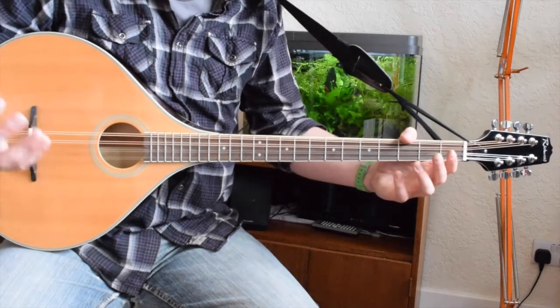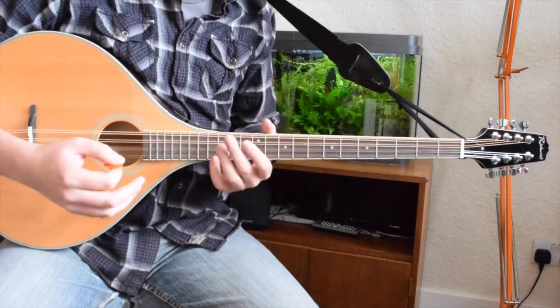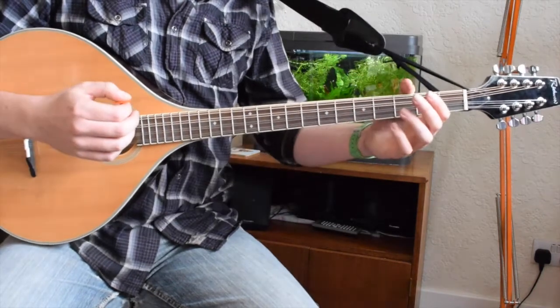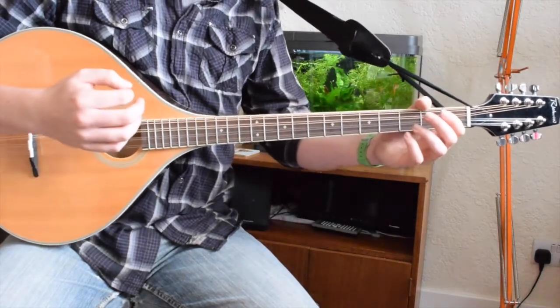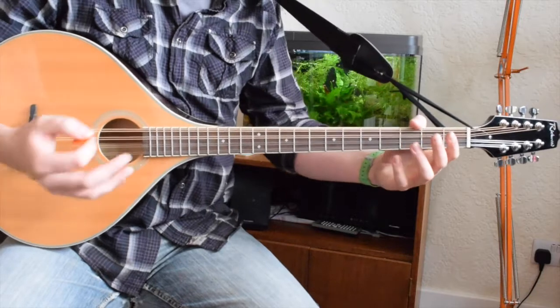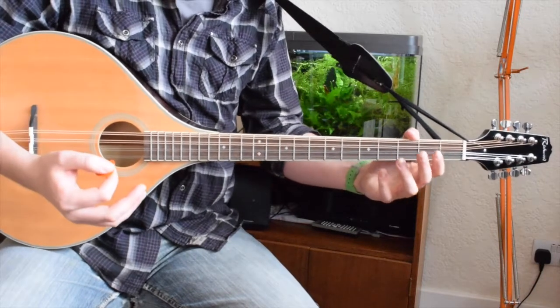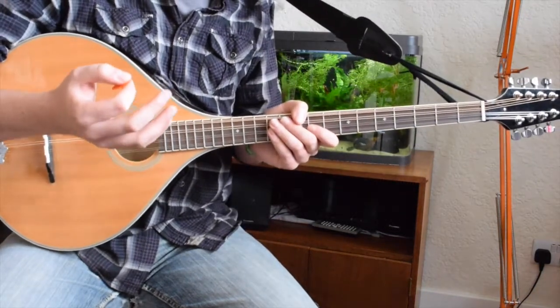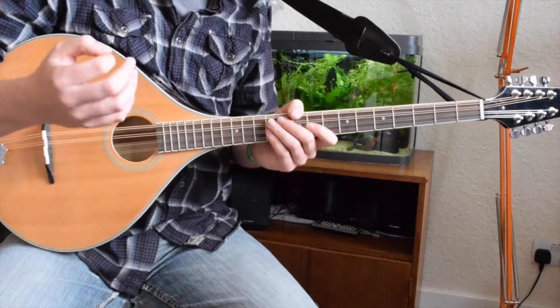You might also know 5 chords as power chords if you play the guitar. Now, chords that are neither major nor minor are very much part of the bouzouki's character. So we're going to start by looking at some other 5 chords which are neither major or minor.